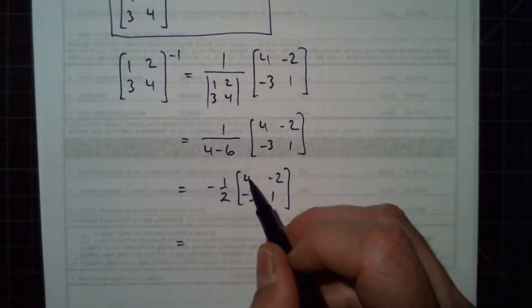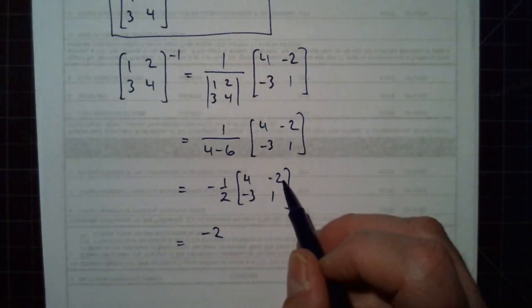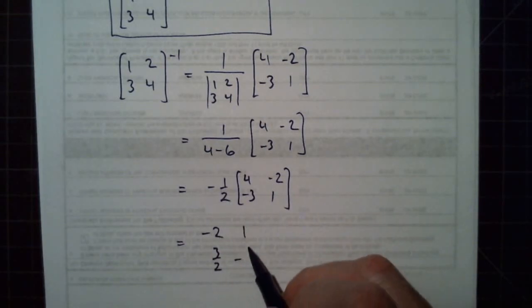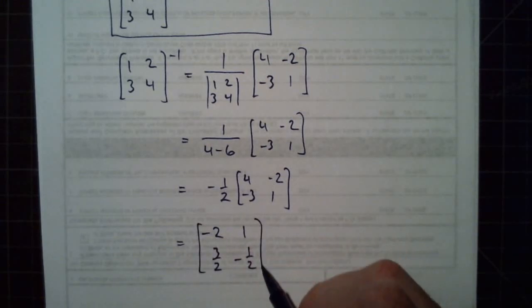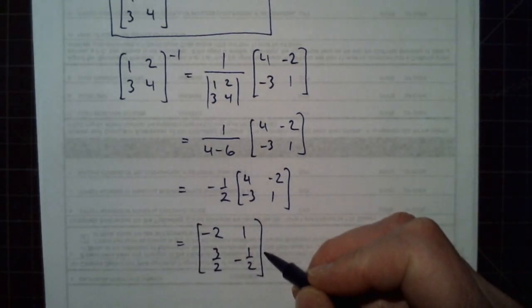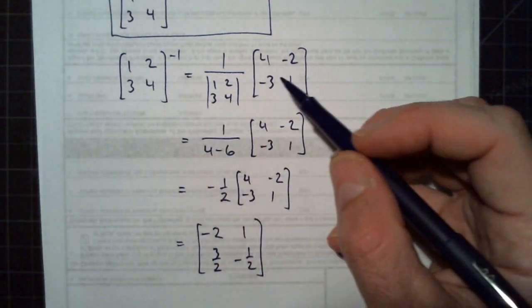And we're going to have a negative 2, positive 1, 3 over 2, negative 1/2. Alright, and that is the inverse of that matrix.